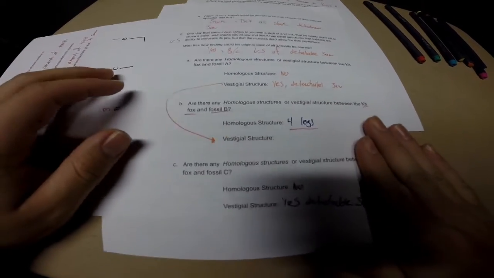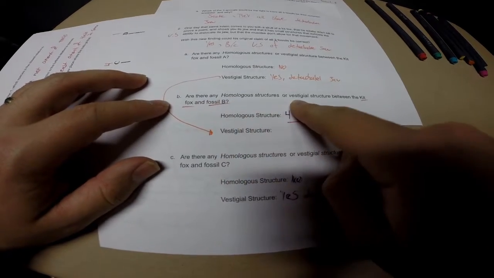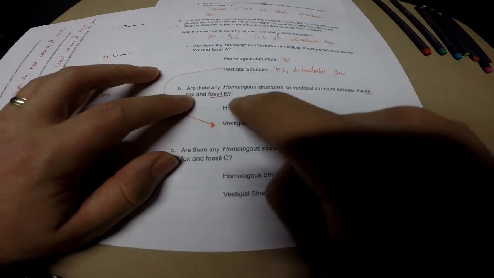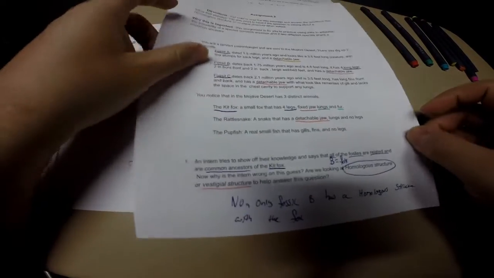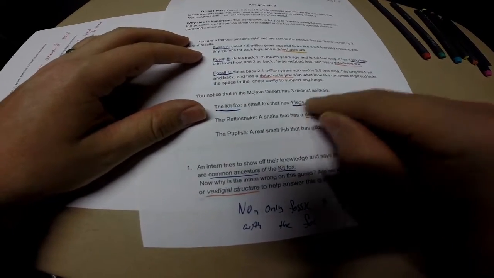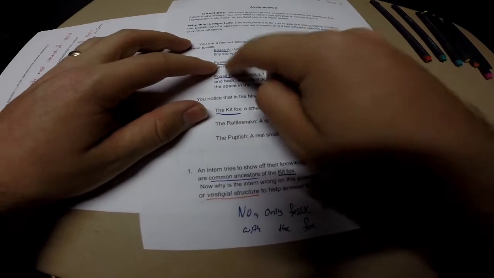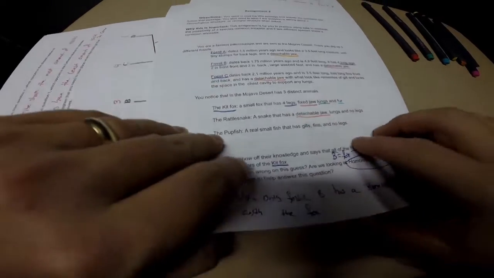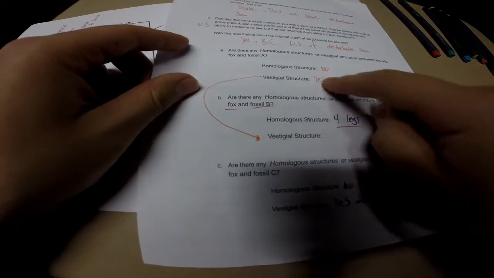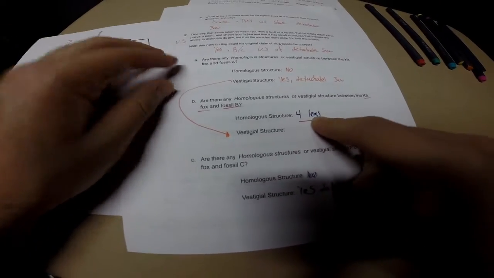The next one was for homologous structures or vestigial structures between the kit fox and fossil B. We said yes already because we color coordinated it. It has 4 legs with the kit fox, and fossil B has 4 legs as well. So that's a structure they share similarly. So that's a homologous structure. So yes, right here, they share 4 legs.